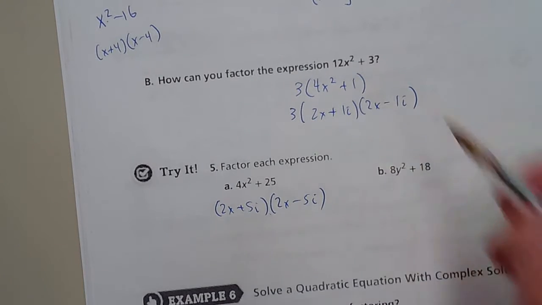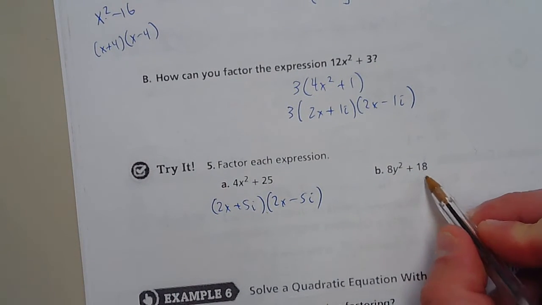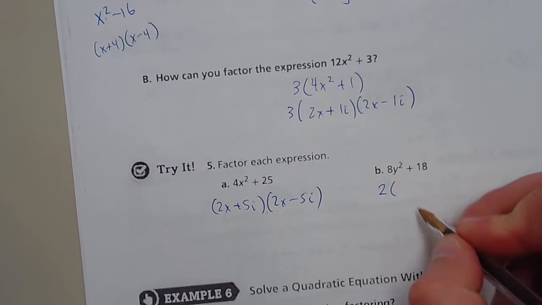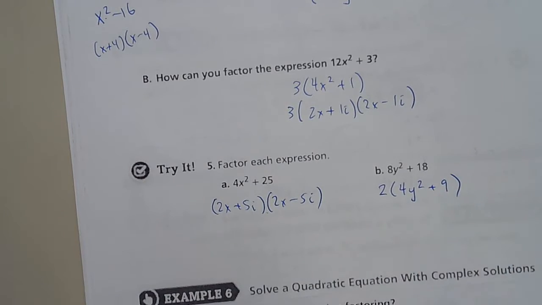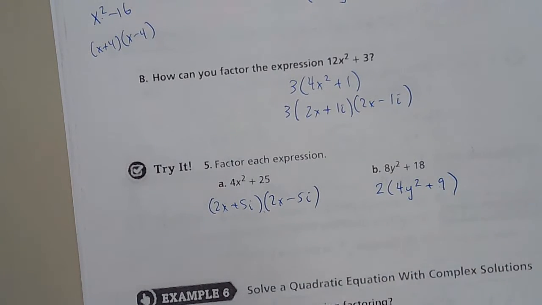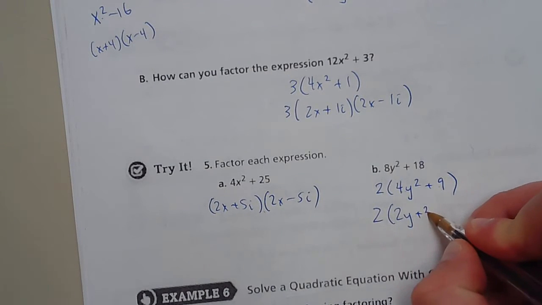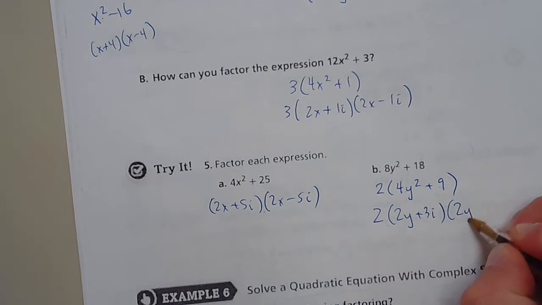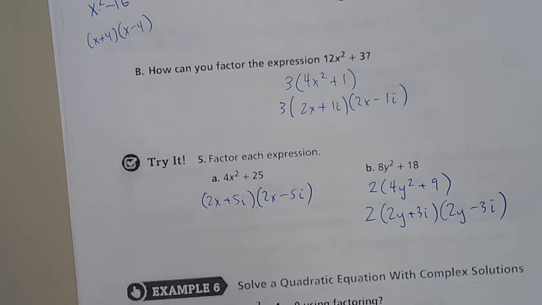This one is a lot like this B example. We take a GCF out first. So it looks like these would be divisible by 2. So we pull that 2 out, leaves you with 4y squared plus 9. Now those are perfect squares, and so we can use our sum of squares rule here. So that's going to be 2y plus 3i and 2y minus 3i. Okay? So that's how sum of squares works.